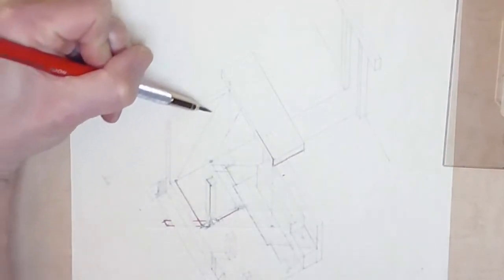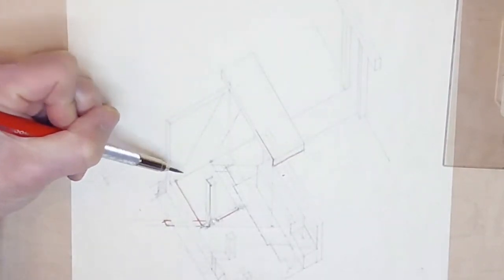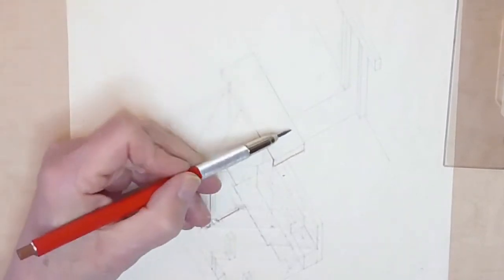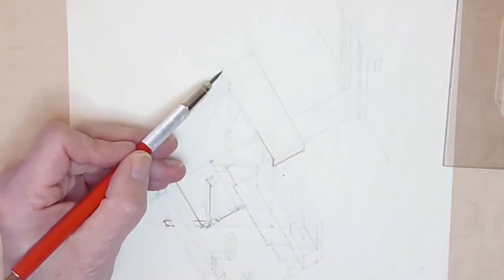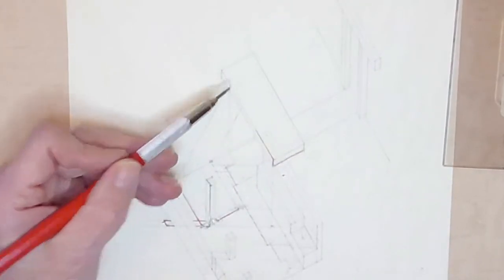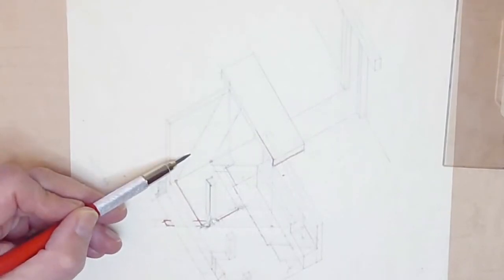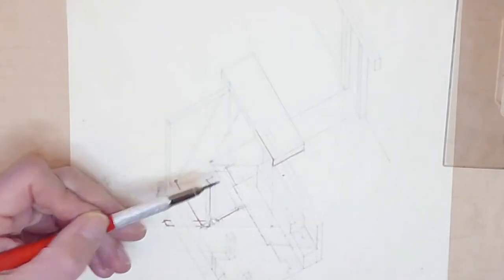And so that line then would be the shadow that the roof casts on the wall. This one, because that edge that is casting the shadow is parallel to this edge that is casting the shadow, and it's on the same surface, the shadow will be parallel. So if I have an adjustable triangle, I can simply draw the parallel line. If I don't, I can do the same process.